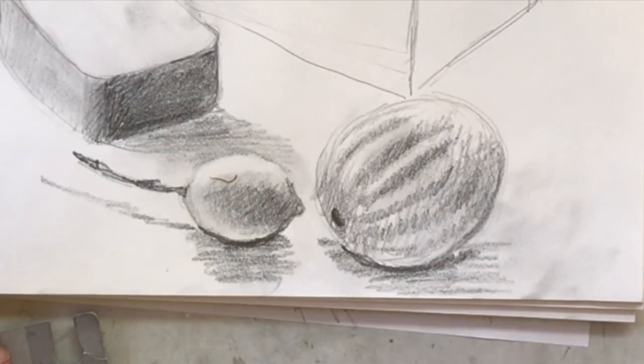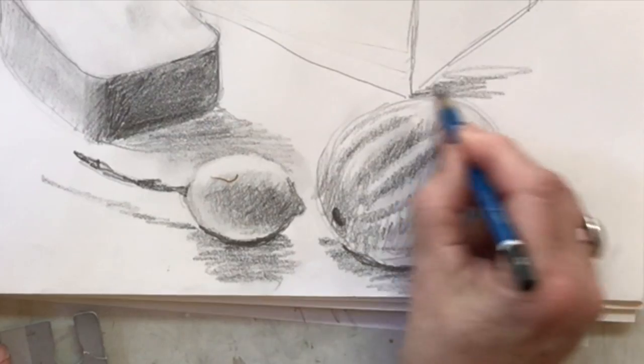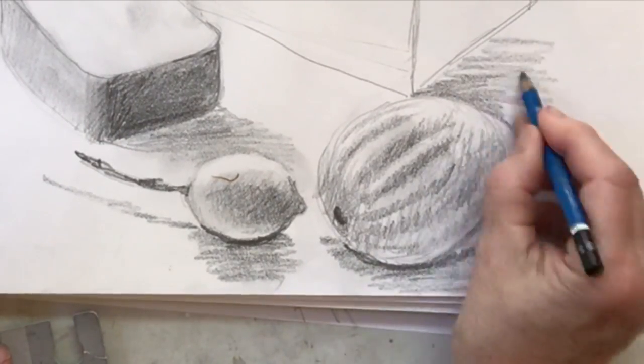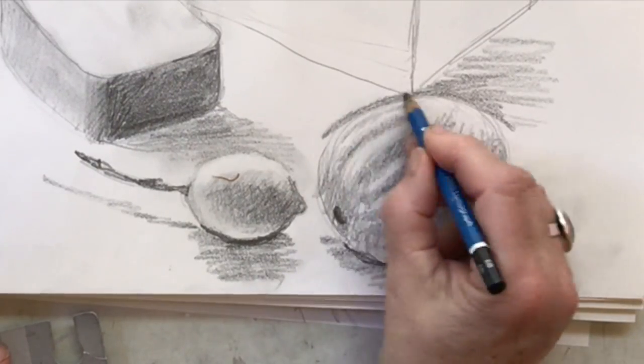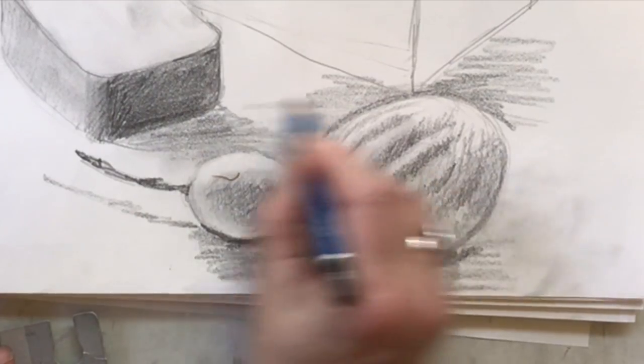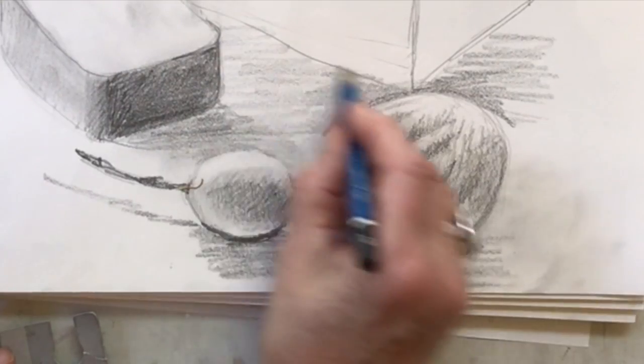And then we actually have a shadow back behind this box. So let's just go ahead and put that in, because that's going to help us see. And we can darken this just a touch back in there. This whole table is a tiny bit darker.